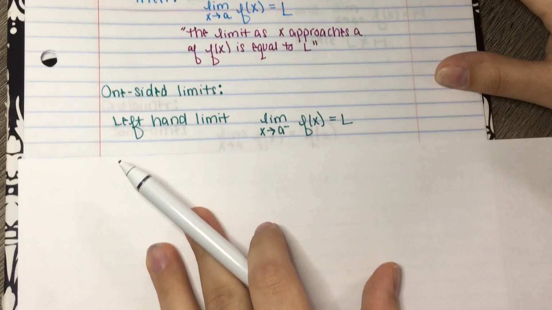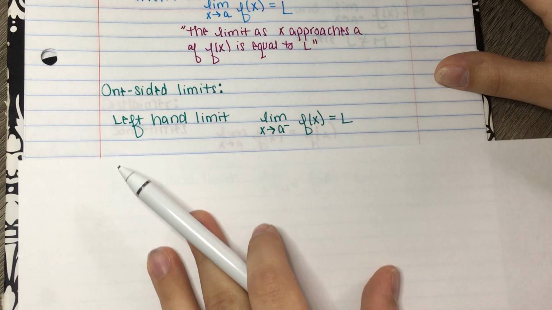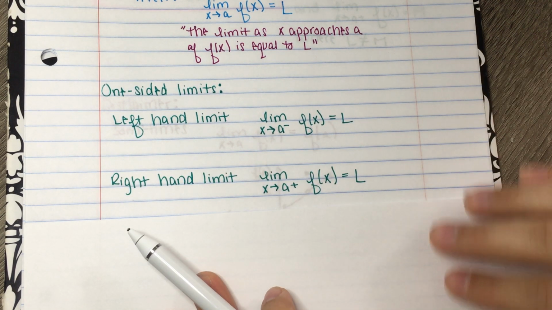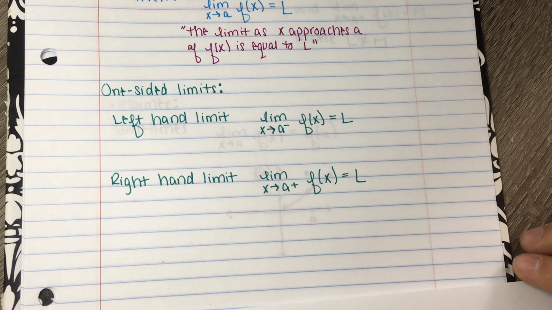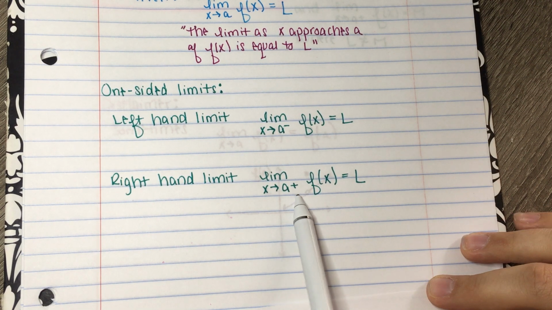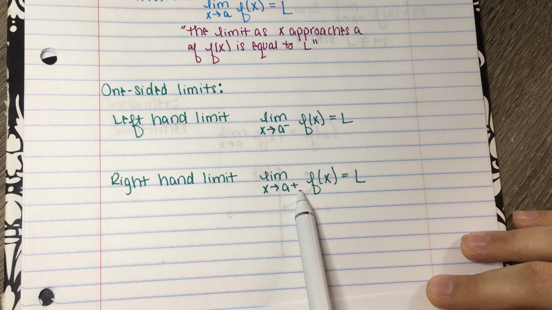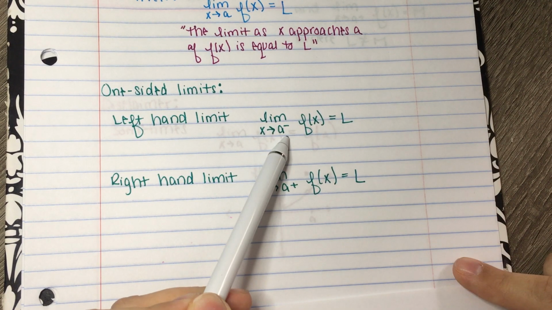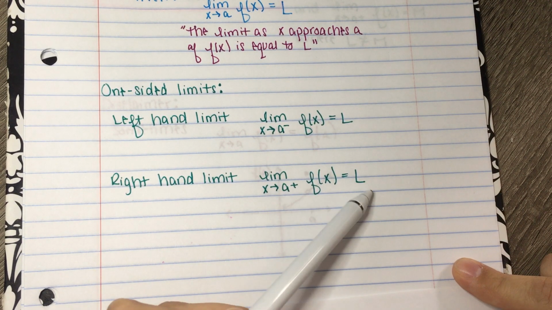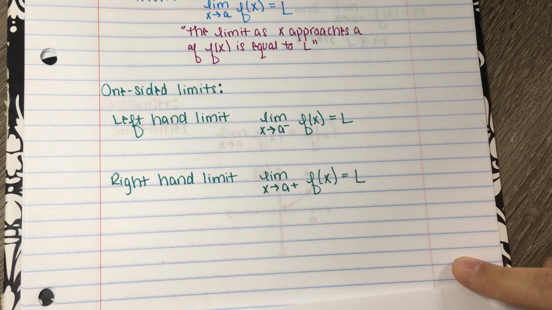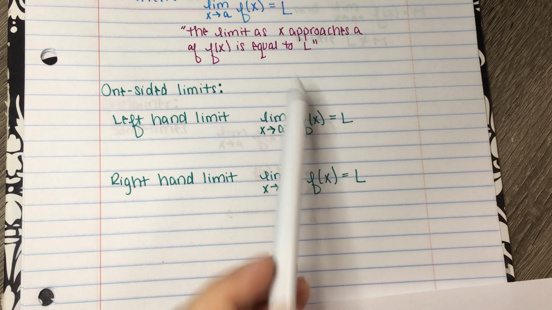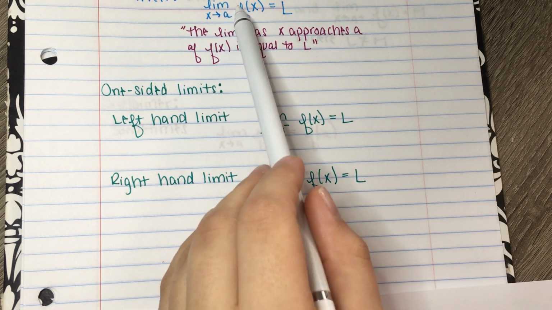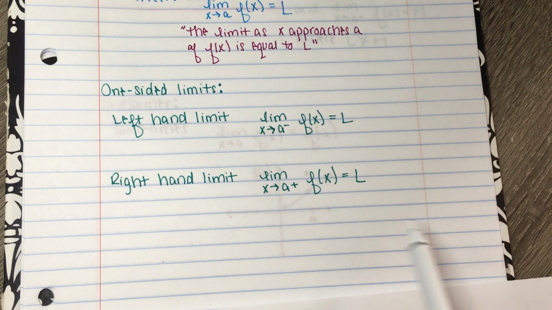And then you guessed it, with our one-sided limits, we have our left-hand limit, and then we have our right-hand limit. And you can tell the right-hand limit by this little plus sign here. That means analyze the function as we come from the right-hand side to see what that y value is equal to of that function. So you can have limits like this, which we're going to see as two-sided, or you could just analyze from the left and from the right.